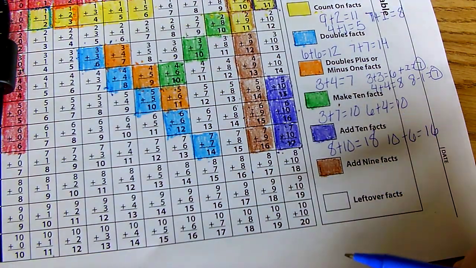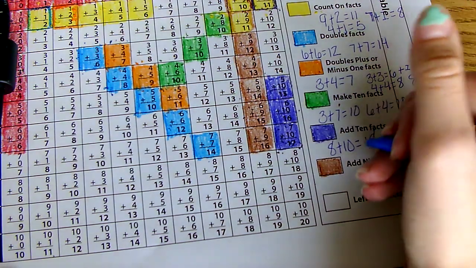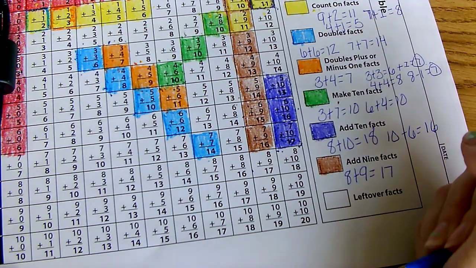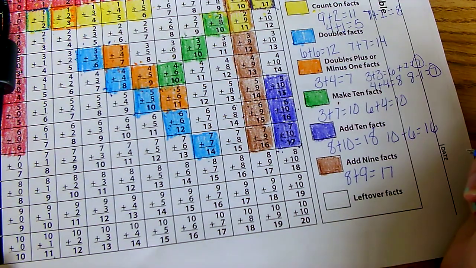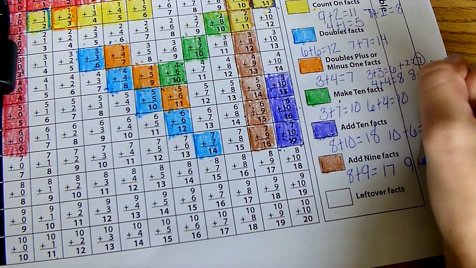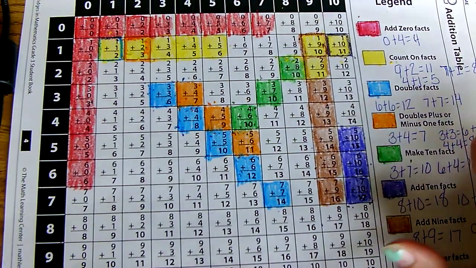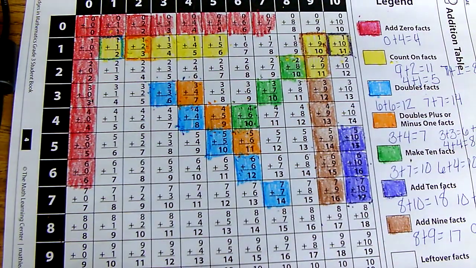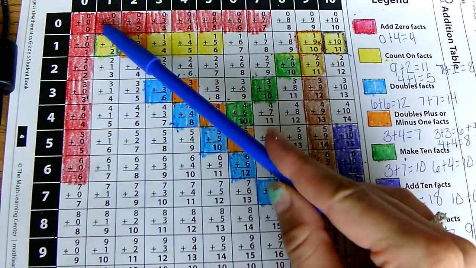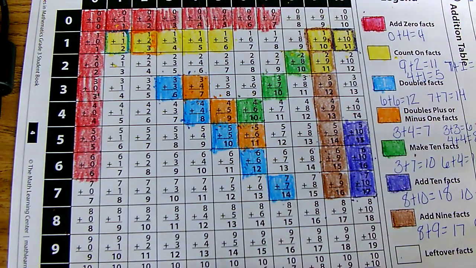Okay, and then add 9 is pretty much the same as, it's kind of like add 10, but you're adding 9. So 8 plus 9, or we could do 9 plus 7. Okay, anything like that. So go ahead and fill in this chart and finish coloring. Remember, some of them can be both, so just make a box of the other colors, okay? If you have any questions, please let me know.